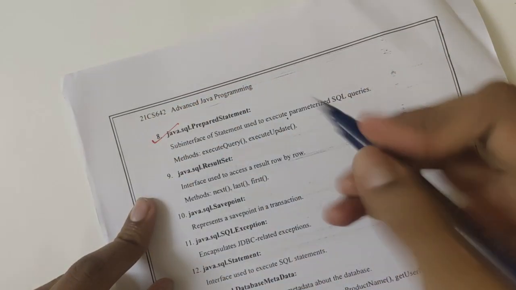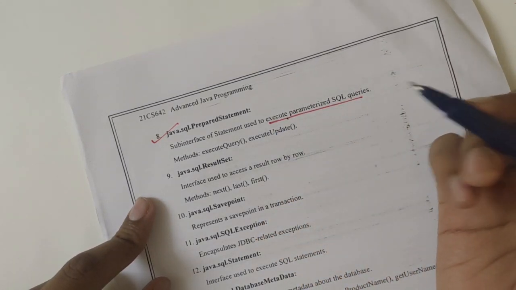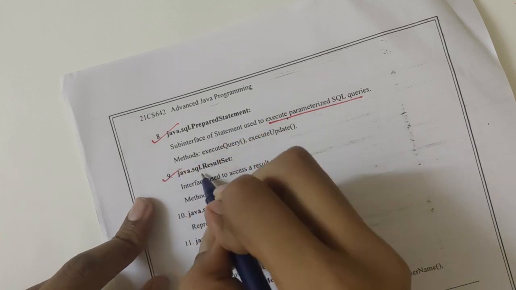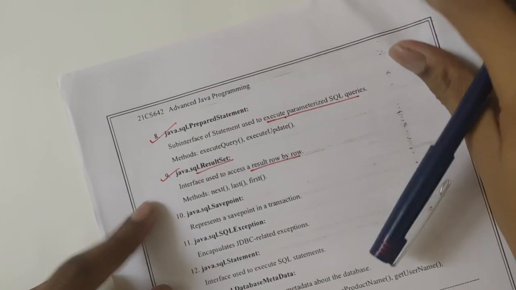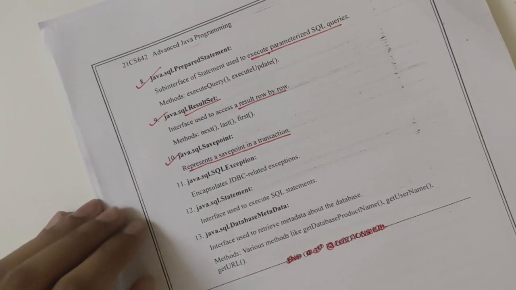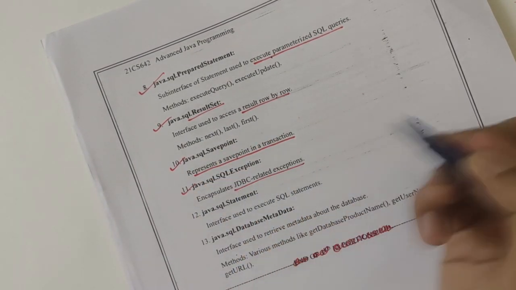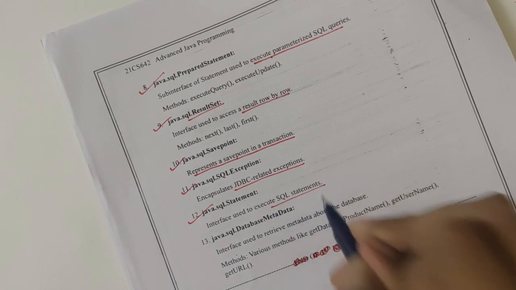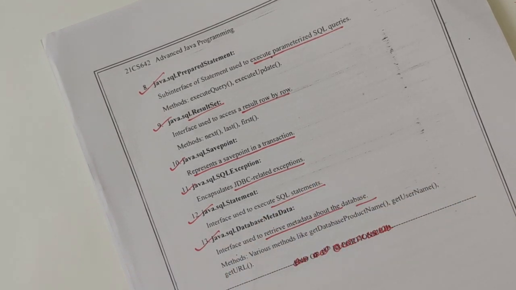Then we have PreparedStatement for executing parameterized SQL queries and for dynamic programming. java.sql.ResultSet is used to access the results row by row. Then Savepoint is used to save and shift to a particular point in a transaction if any rollback occurs. Then we have SQLException, the normal exception for JDBC related exceptions. Then the normal Statement for executing SQL statements. Metadata is nothing but a way to retrieve information about the data in a database.